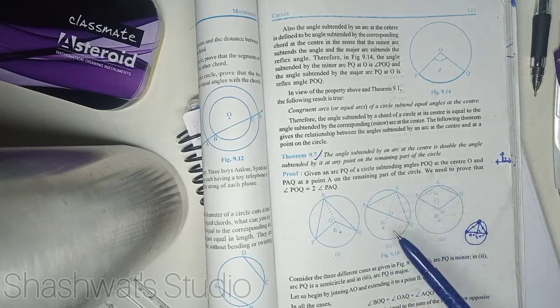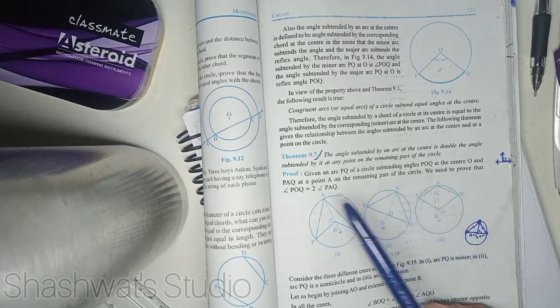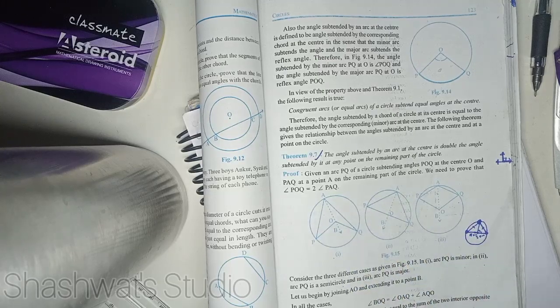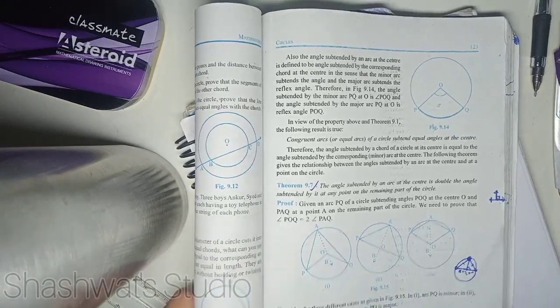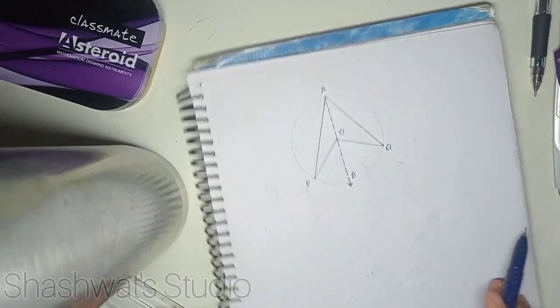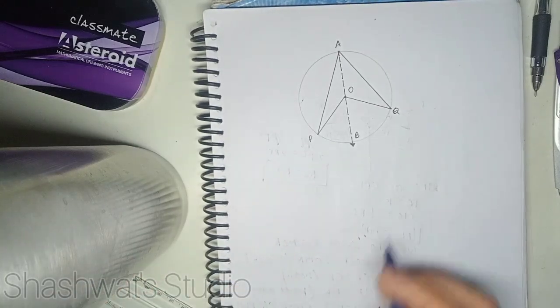So from the examination point of view, if you have to prove this theorem, you will be drawing all the three diagrams, but you will prove it with only any one. So we'll be proving it with this first one. So I have drawn this first diagram over here, and now let us prove it.